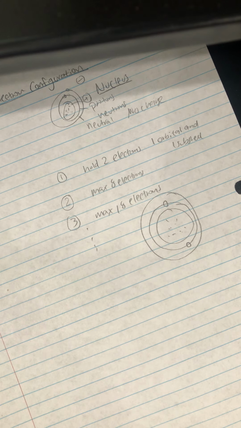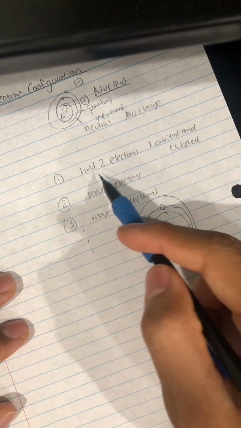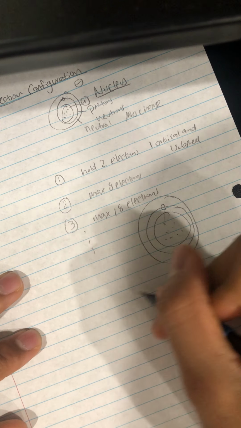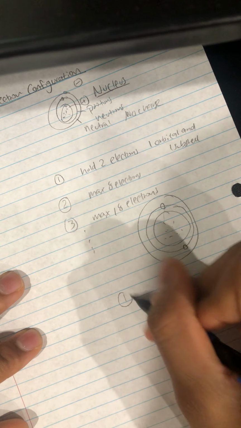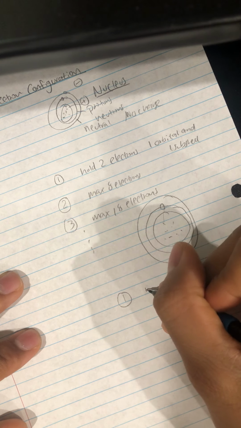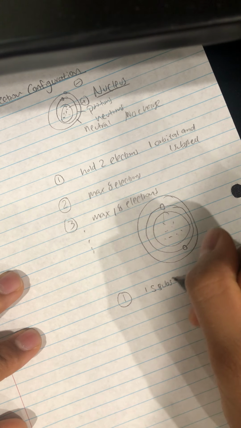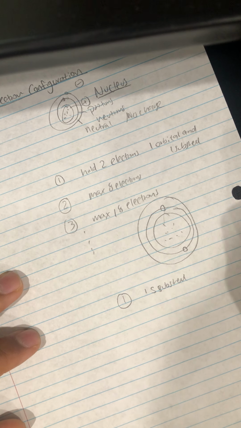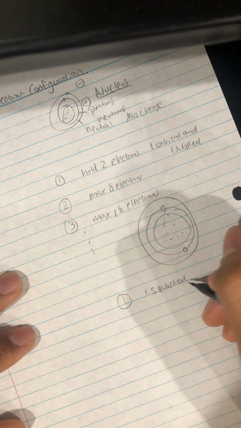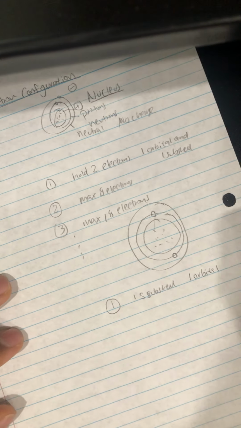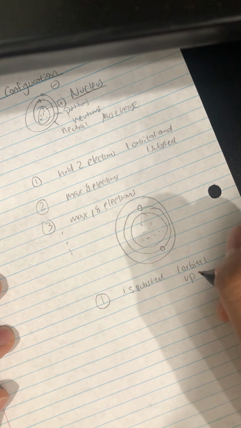Now, let's find a way to figure out how the shells and subshells and orbitals work. So, in our first shell, we have one subshell, which is the s subshell, which means we have one orbital. And for every orbital, we can hold up to 2 electrons.